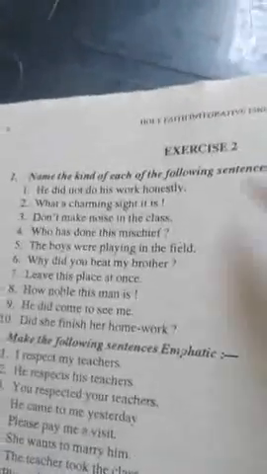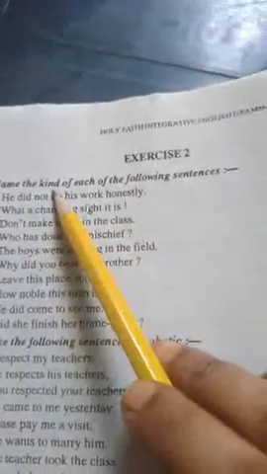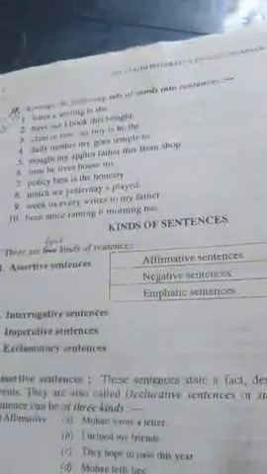Now let's see the exercises. Name the kind of each of the following sentences. Okay, this is your homework. You do this as homework, and your classwork is to write the kinds of sentences with definitions.